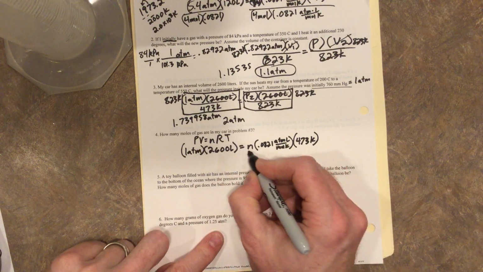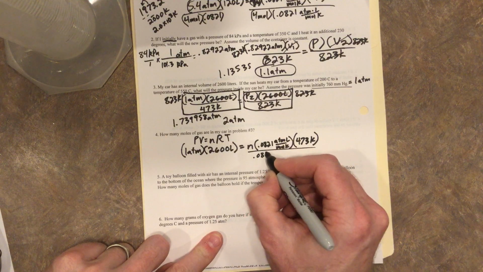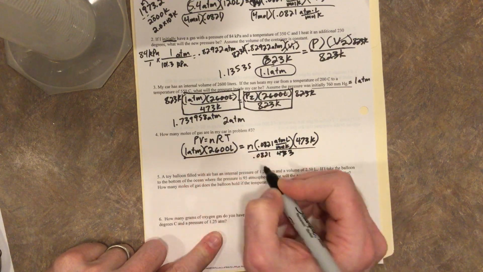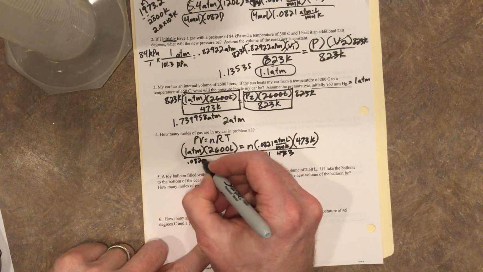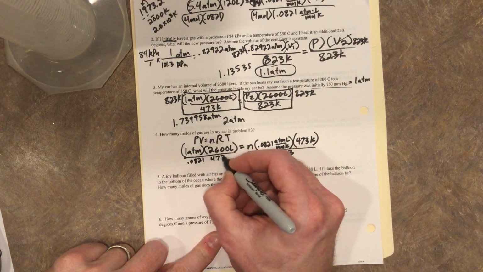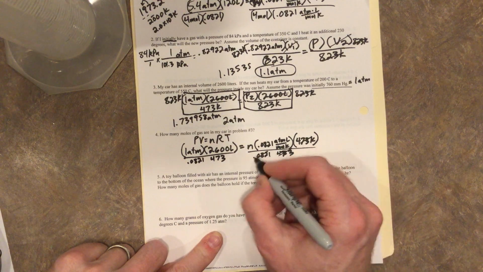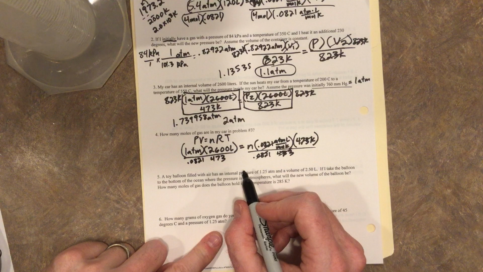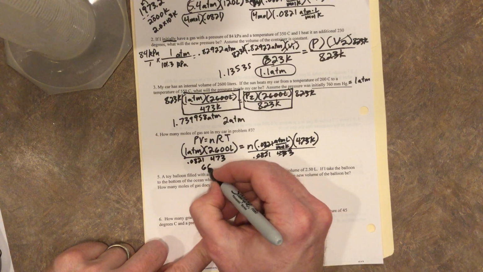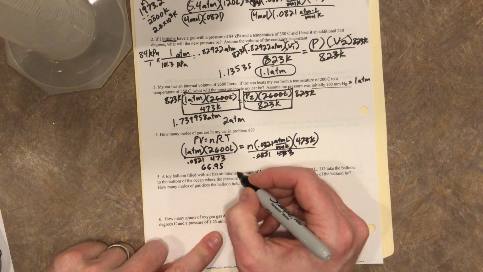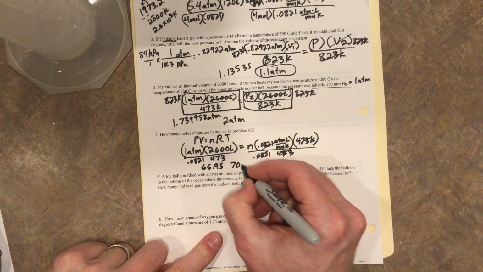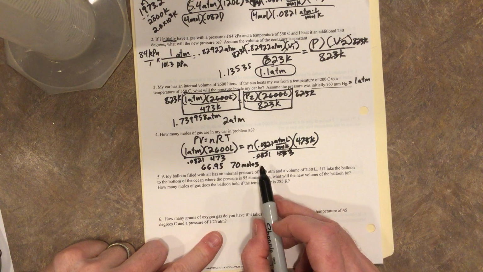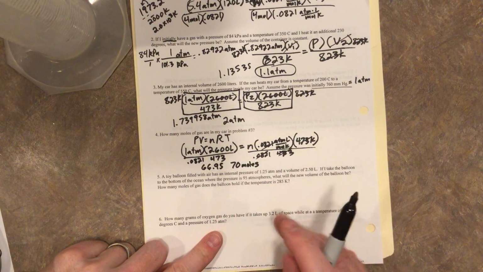Okay, so I'm going to divide this side by 0.0821 and 473. Oops, 473. Divide this side by 0.0821 and 473. Cancel, cancel, cancel, cancel. Figure out the math on this, and when I do this, I'm going to get an answer of 66.95 moles, which with sig figs is going to turn into 70 moles. Oh, I should say, we'll come back to that later.